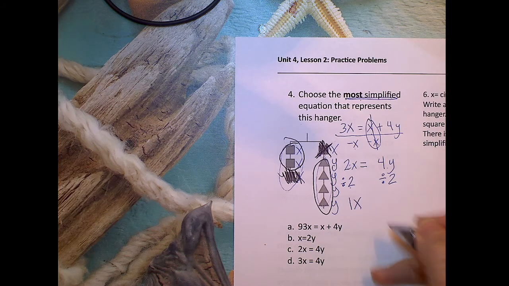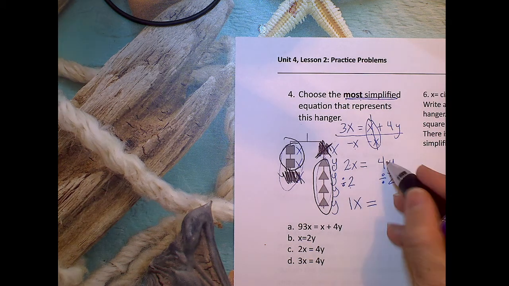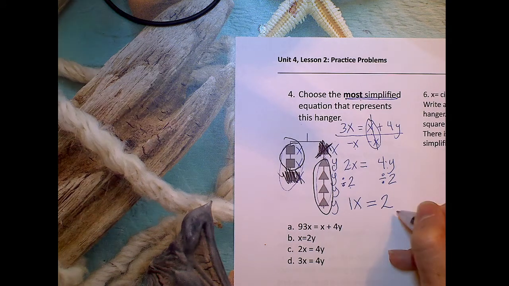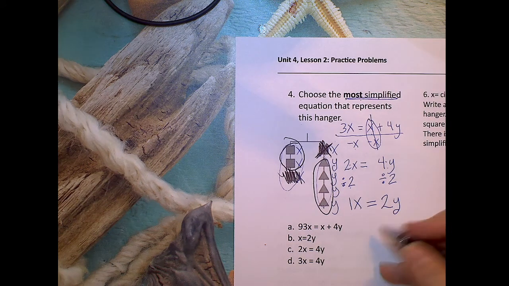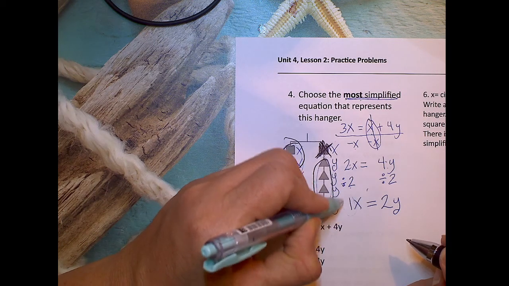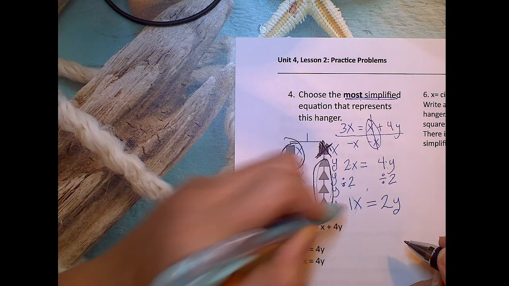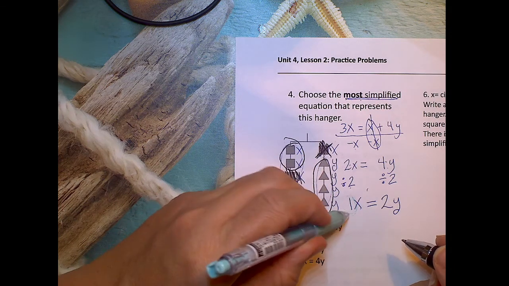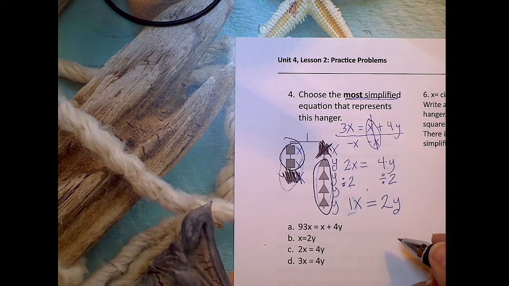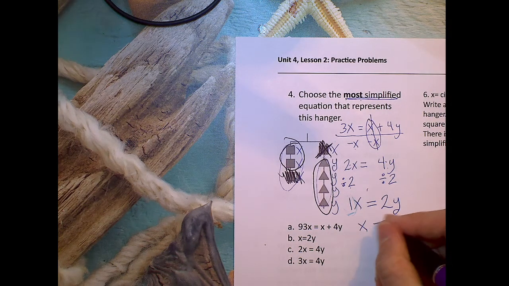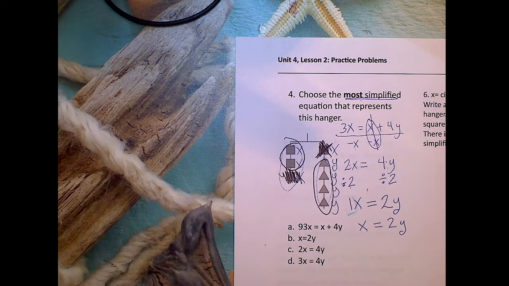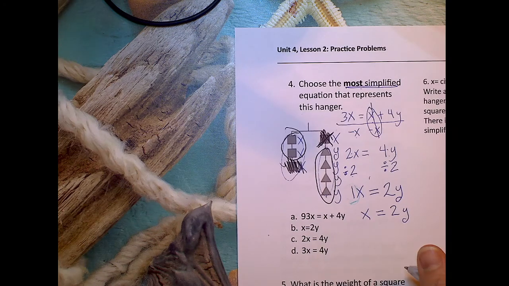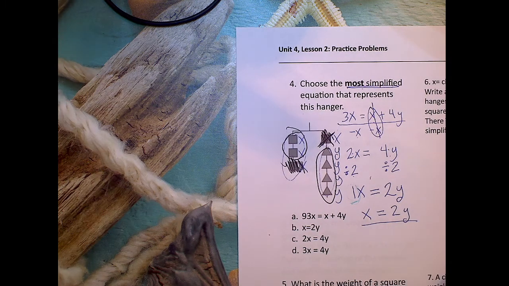So that's 1x equals 4 divided by 2 is equal to 2. So I get 2y. When you see a number in front of a variable, it's called a coefficient. The coefficient of 1 does not need to be written. We can just simply say x. x equals 2y. Now we have the most simplified equation.